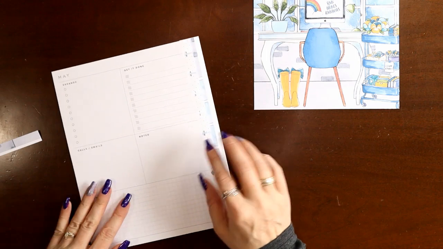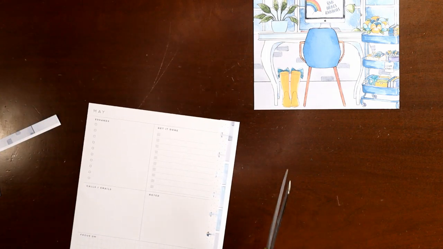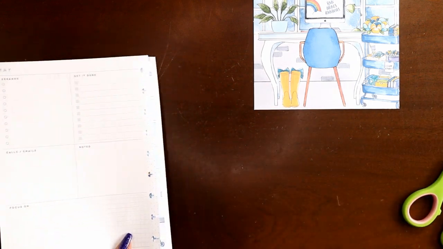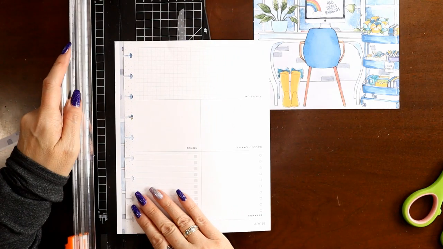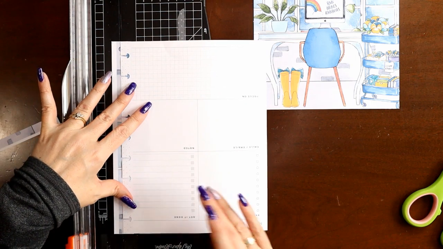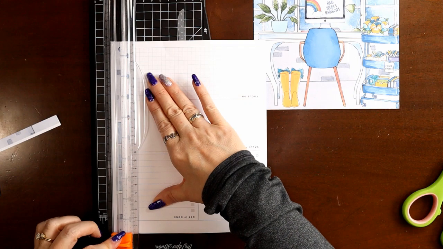Just because I can't freehand cut it and I can't paper trimmer cut it, so this is a way to, now I might be able to use my paper trimmer now. Actually, now that it's taped on there, yeah, I can use my paper trimmer to trim it, and that'll make it nice and straight.